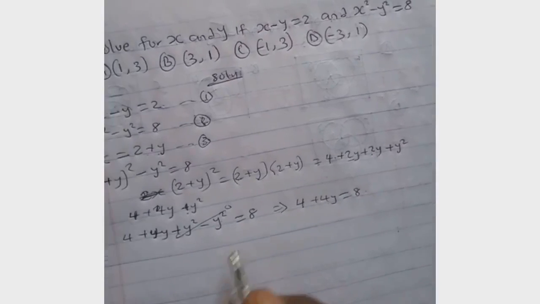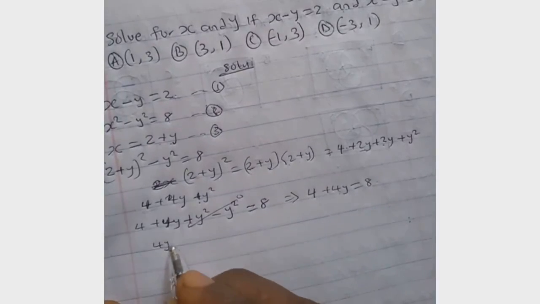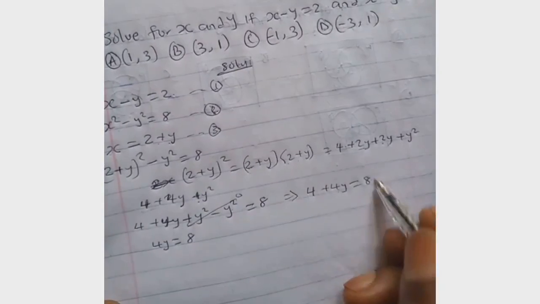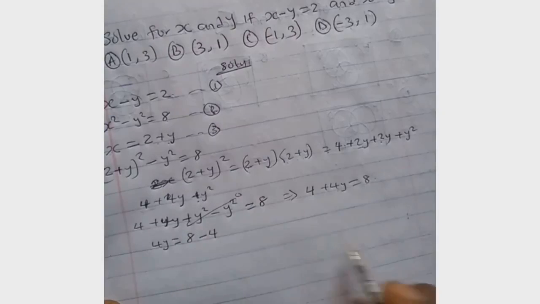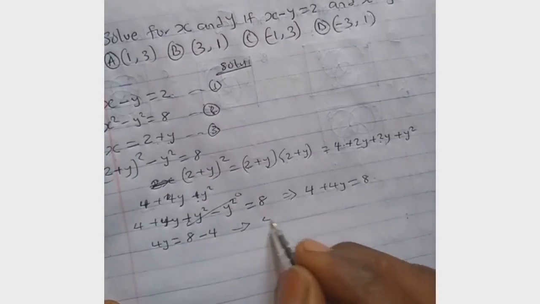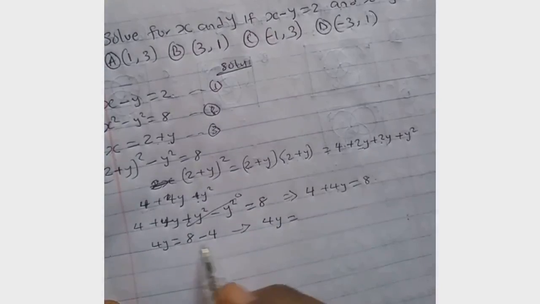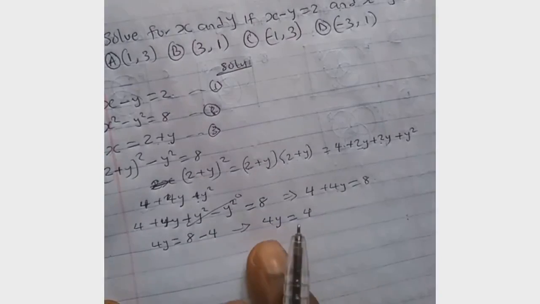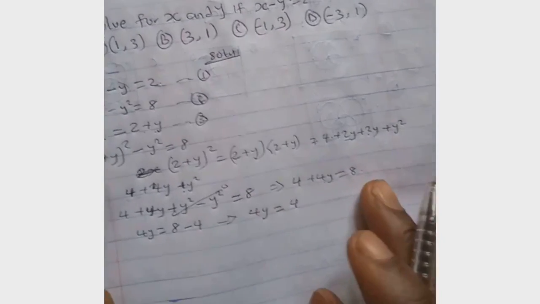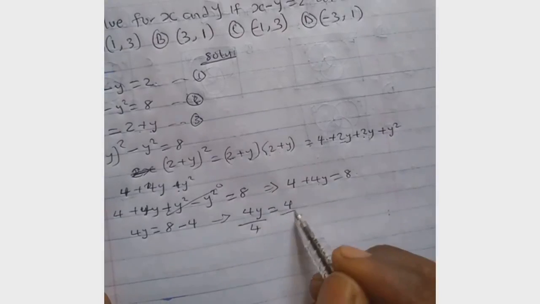So this one becomes 4y equal to 8 minus 4, which is 4. To make y the subject of the formula, divide both sides by 4.